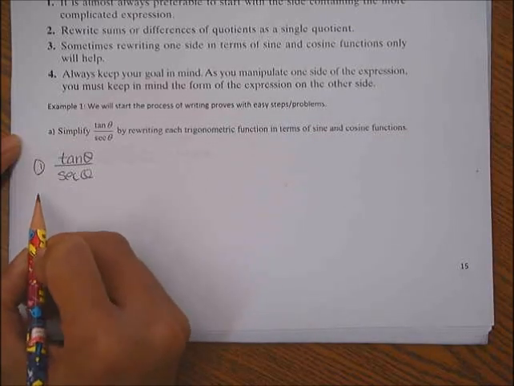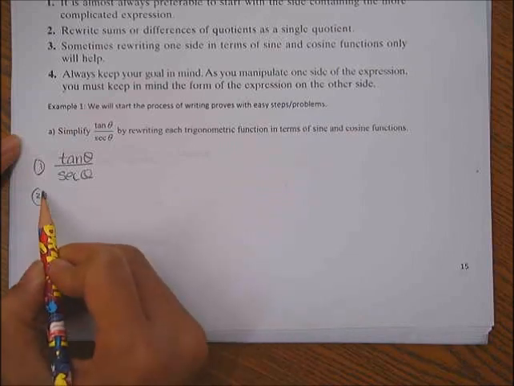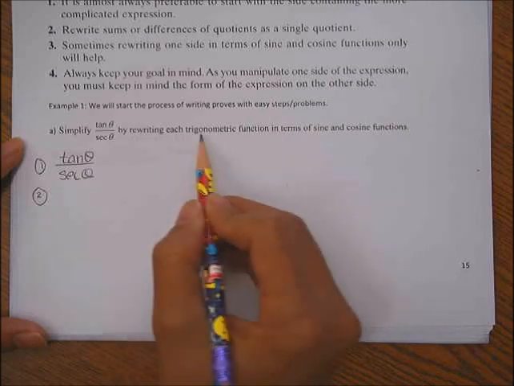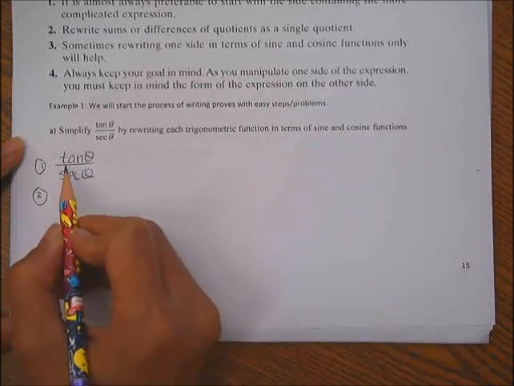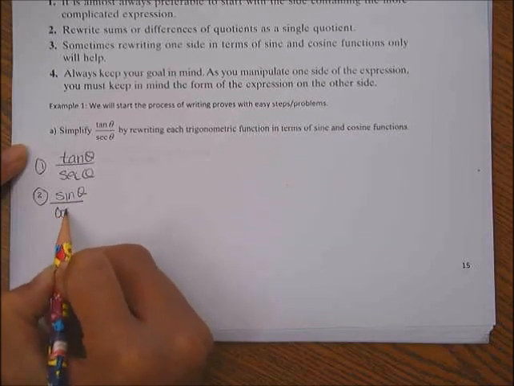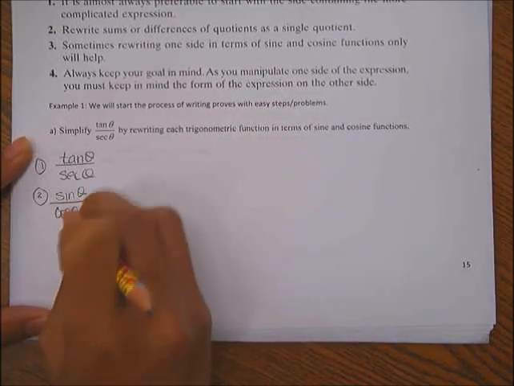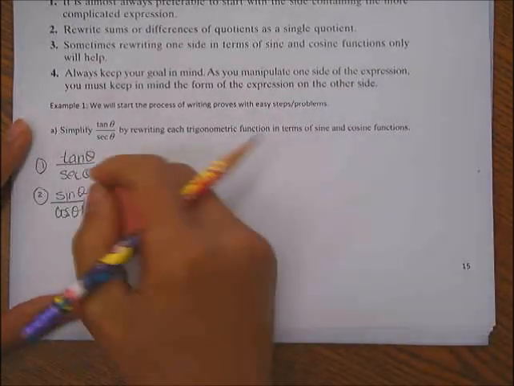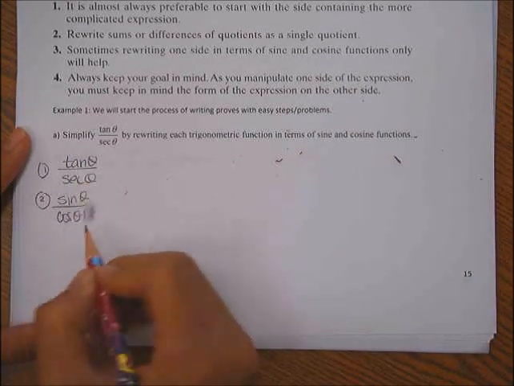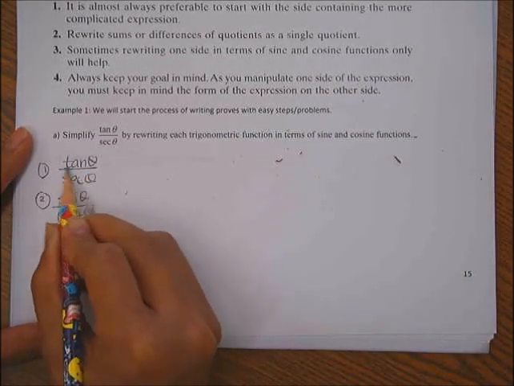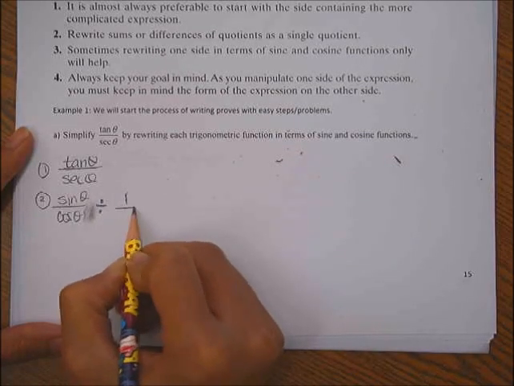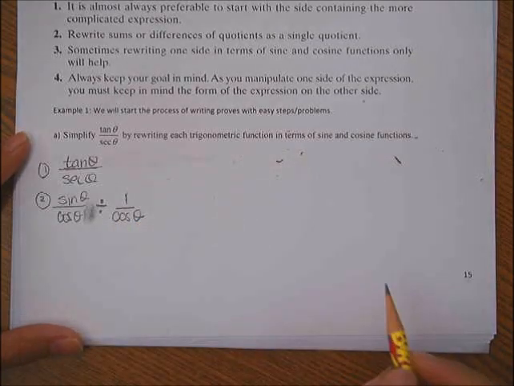You can use bullets or number each step so I can follow it. Preferably numbering, so I can read step 1 to 2, 2 to 3. It says rewrite each trigonometric function in terms of sine and cosine. So tangent of theta is going to be sine of theta divided by cosine of theta. Then I'm going to do this division using 2 dots. Secant is going to be 1 over cosine of theta. So that's my first step.